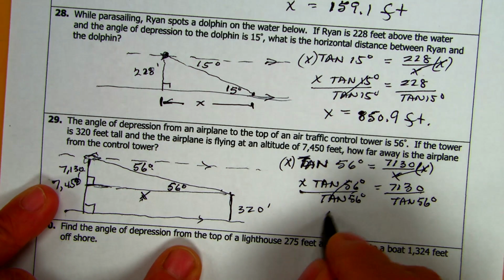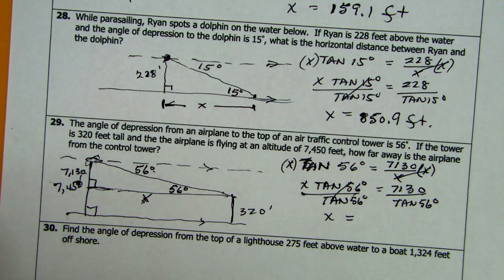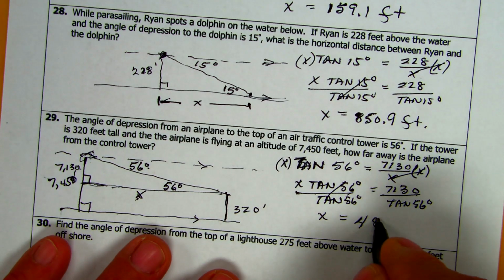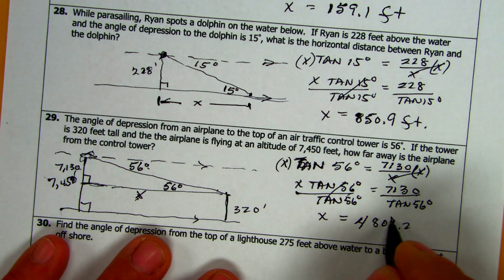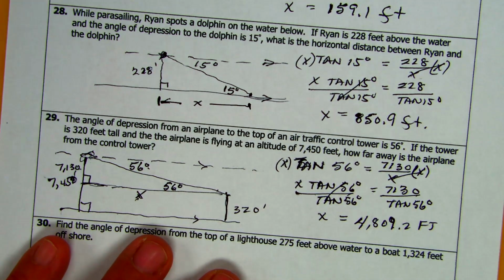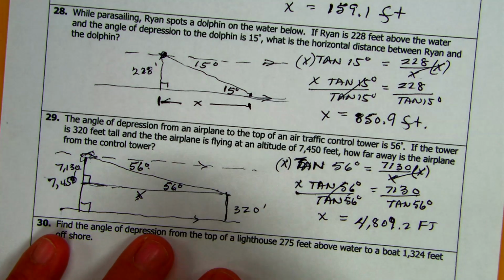If we do that, we have x is equal to 7,130 divided by the tangent of 56 degrees. So that's going to give us 4,809.2 feet. So that's how far the aircraft is away from the control tower.